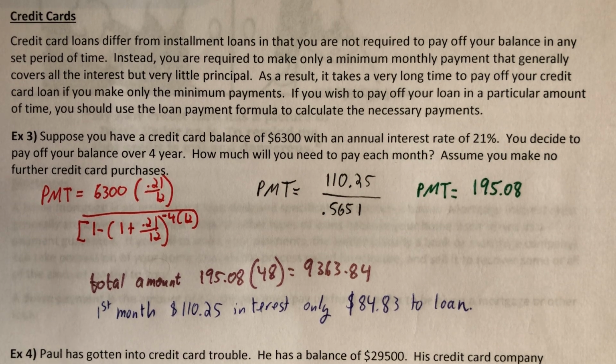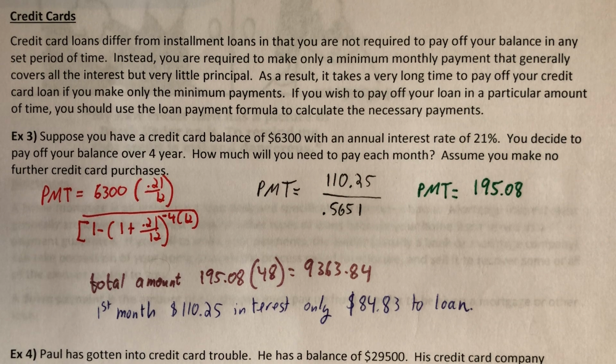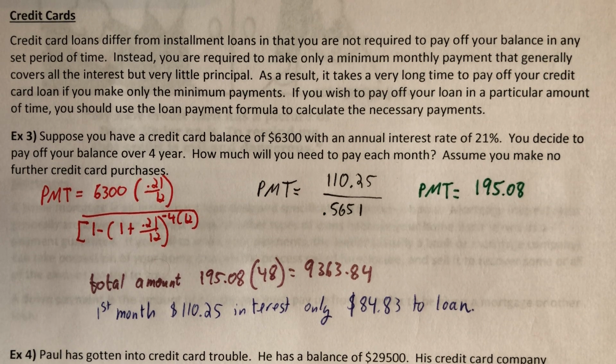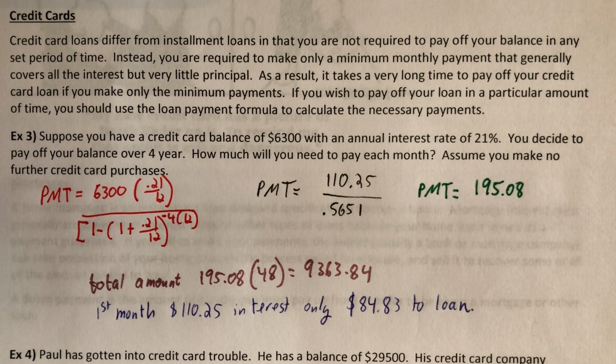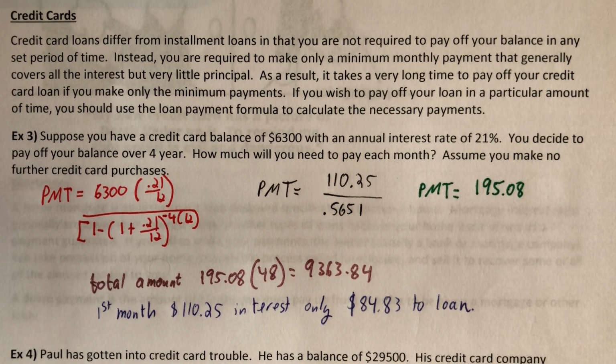Okay, so if you make a payment of $195.08, $110.25 goes to the interest, and only $84.83 would get to the loan. Okay, so when the next month you got your statement, you wouldn't have $6,104.92, you would actually have $6,215.12. Okay, because everything else goes to interest. They pay interest first and then the loan.